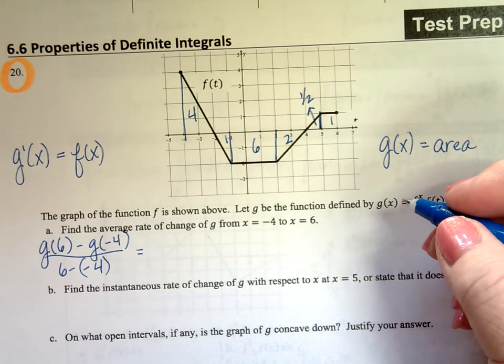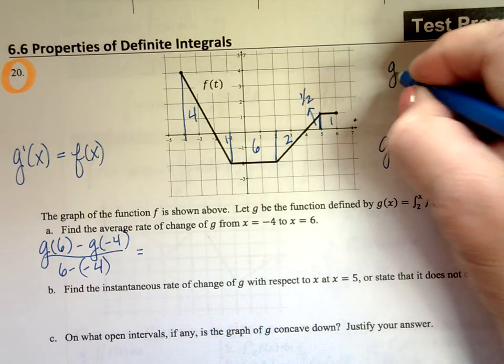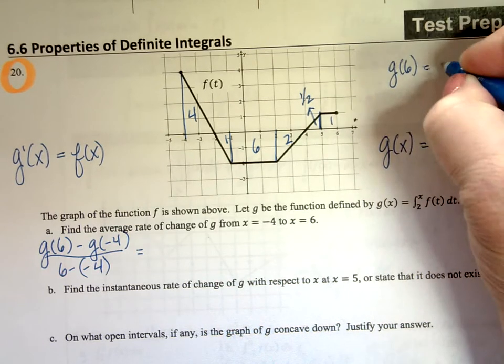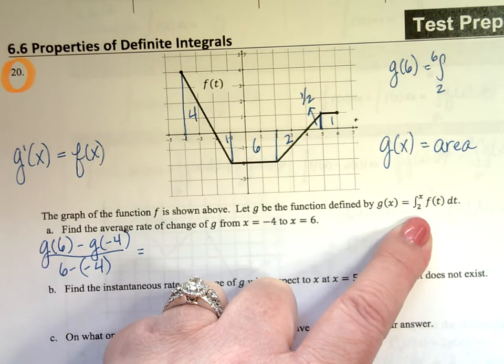Now, g of 6, I think I can go up here. G of 6 would look like this. It would be the integral from 2 to 6 of my function.